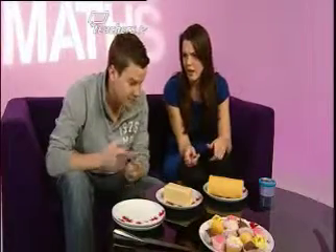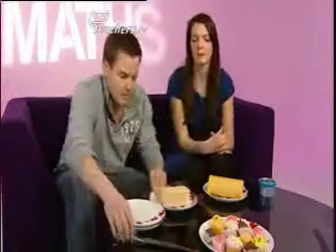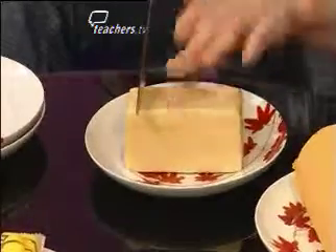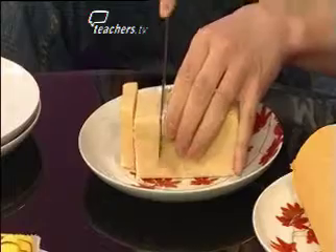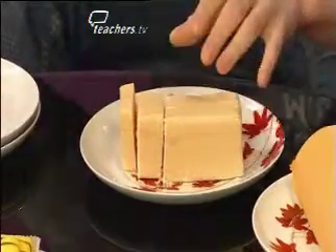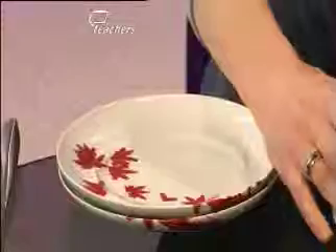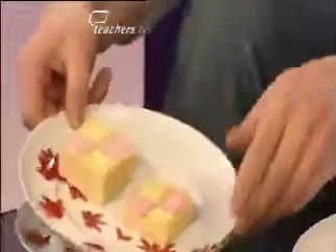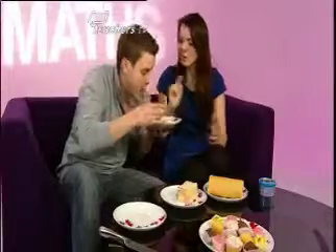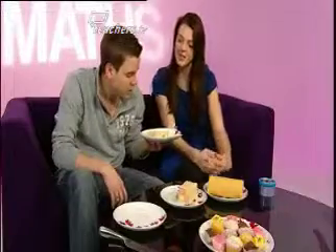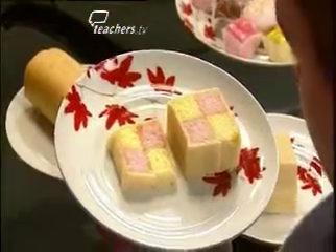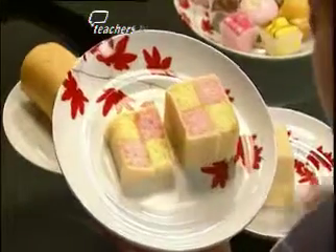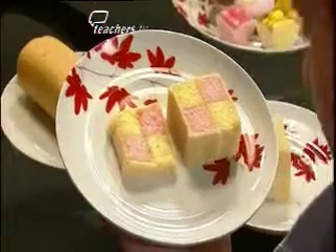Should we try with cake? Okay, cut 2 pieces of Battenberg. That's 1 and 2. Hold it, pop it on the plate. What do you notice about them? Mine's bigger than yours. Yeah, but what about the cross-section? The shape? They're both kind of the same, square. Yeah, exactly. Constant cross-section and straight edges.